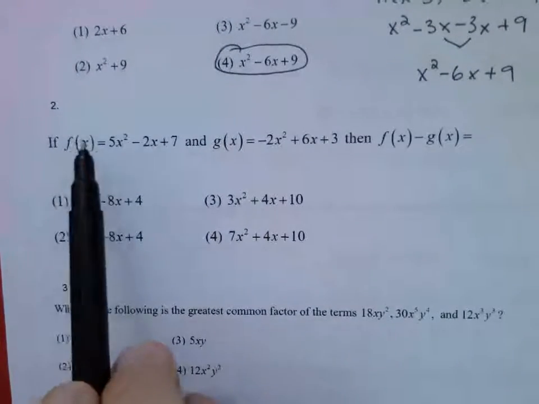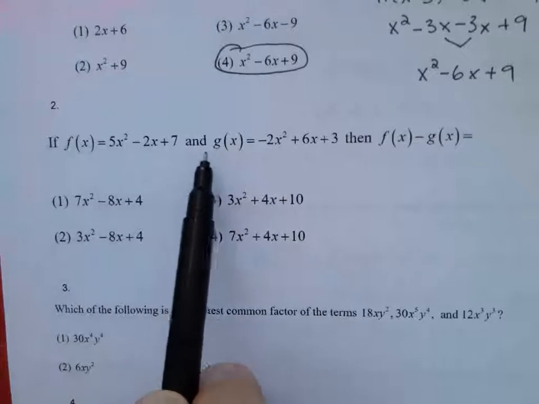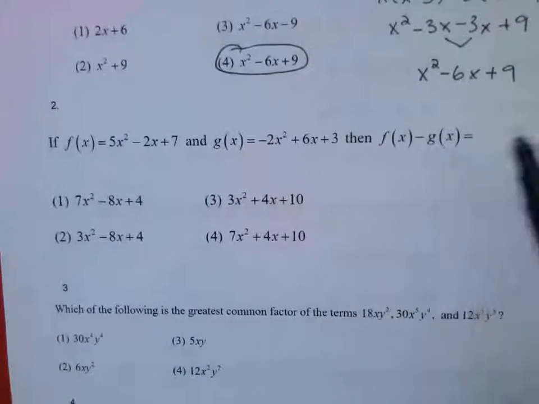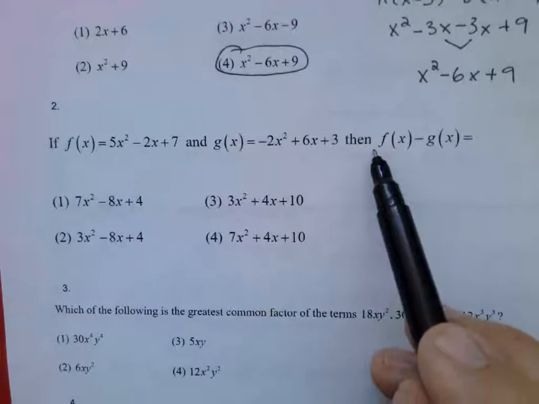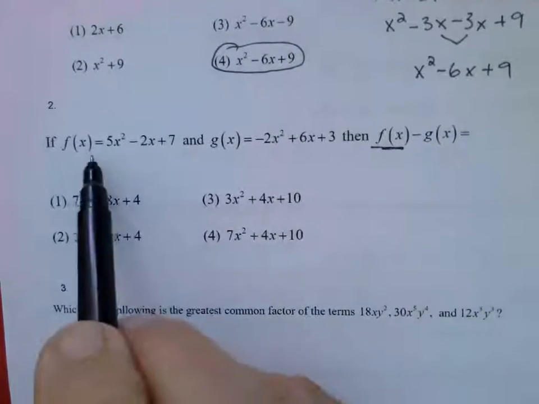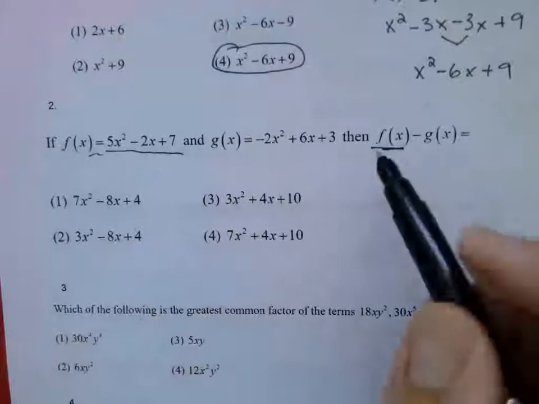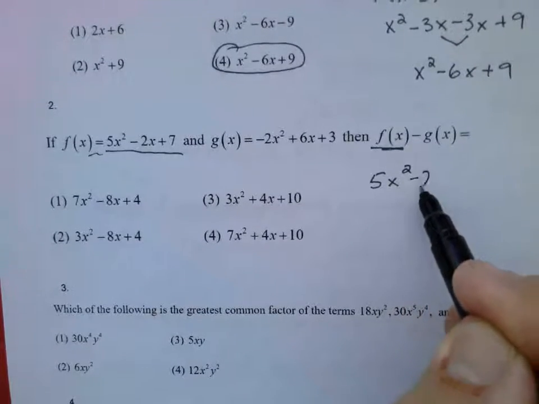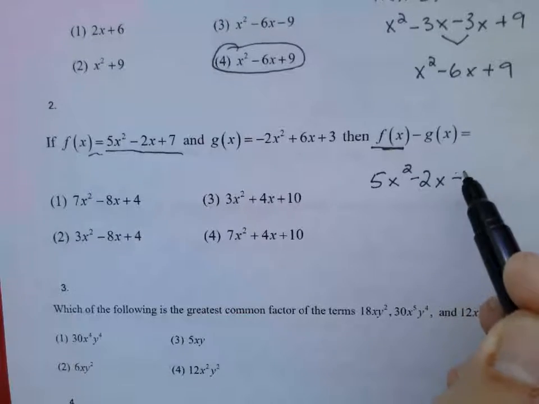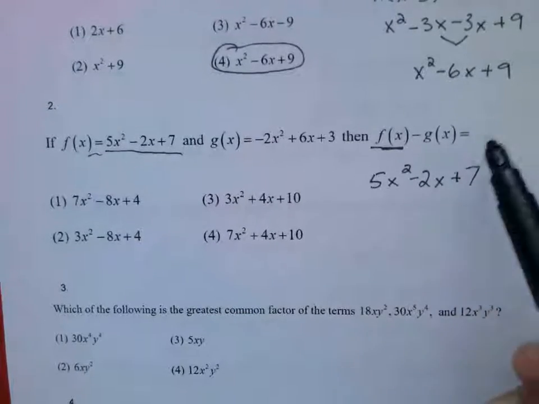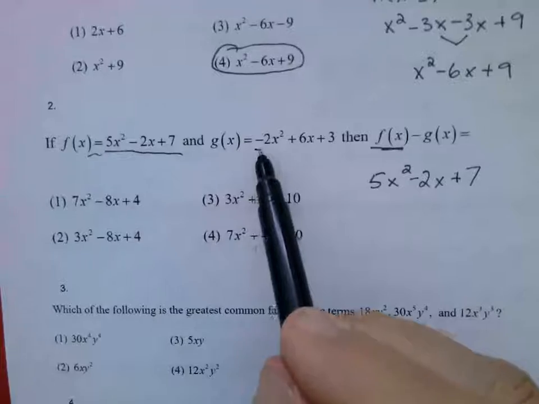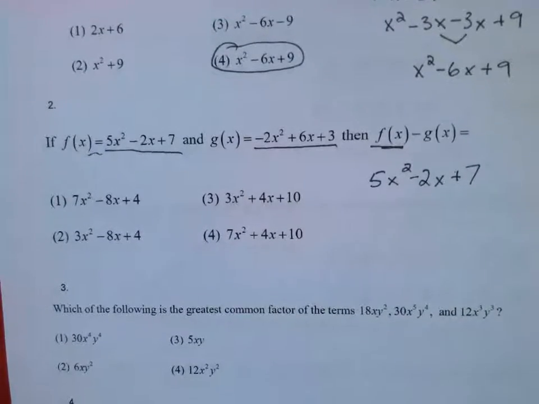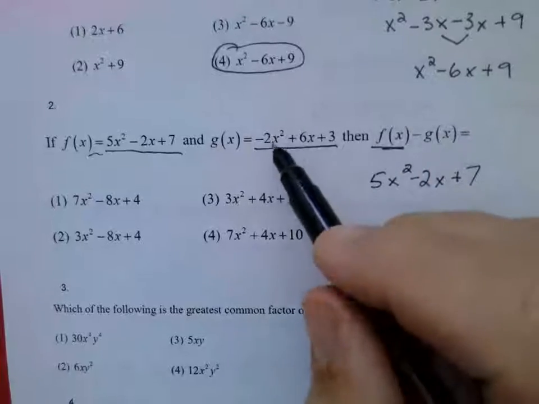It says if f of x is this and g of x is equal to that, then f of x minus g of x is equal to what. So they're saying take the f of x first, which is this expression here. We're going to rewrite that, and from that we're going to subtract g of x. Now, g of x is this whole thing. If we were adding, we would just put it under there, but since we're subtracting, we have to change all the signs.